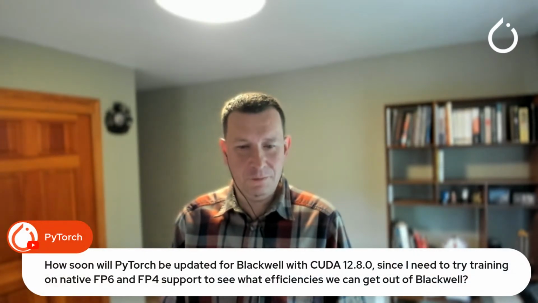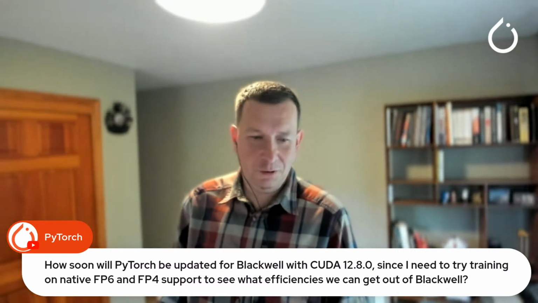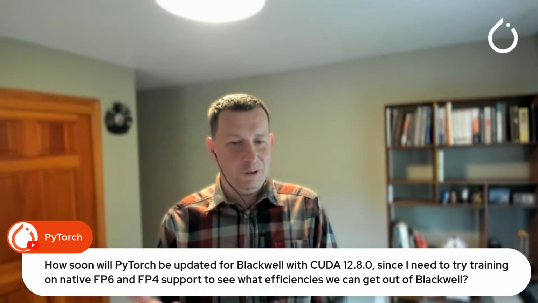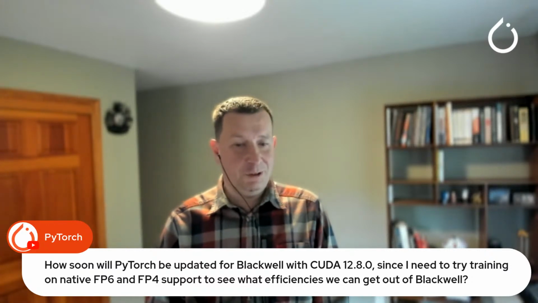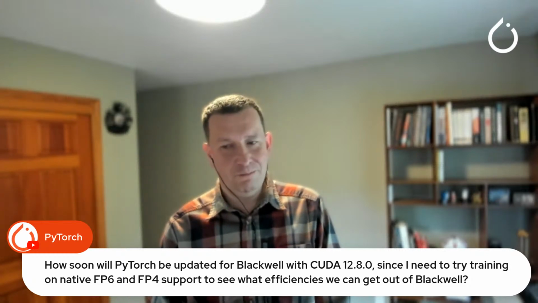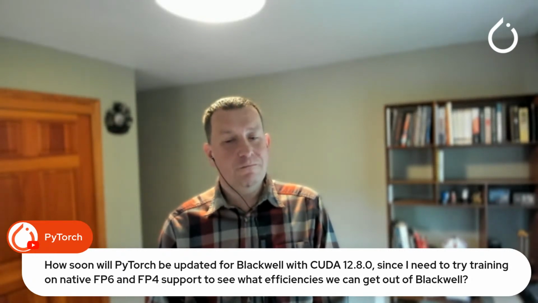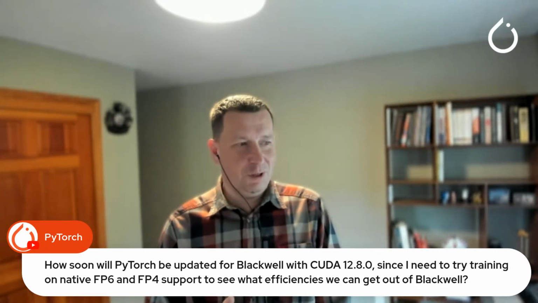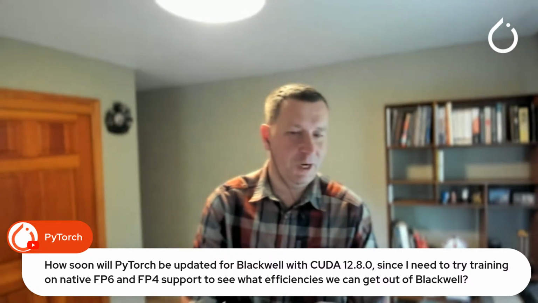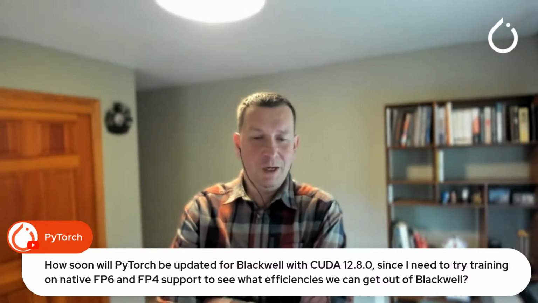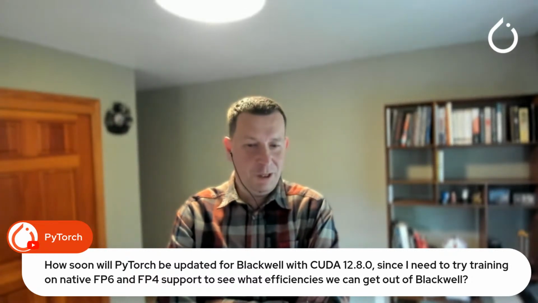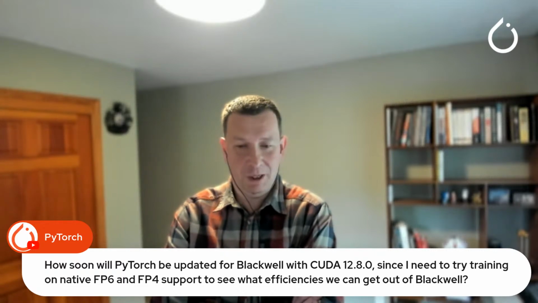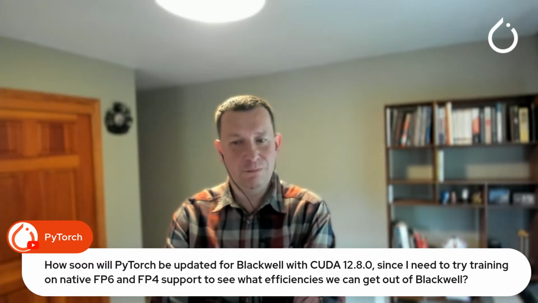How soon will PyTorch be updated for Blackwell with CUDA 12.8 support, as I need to train on FP6 and FP4 support, and we have efficiency to get out of Blackwell? First of all, Eli Riegas, who is an engineering manager at Meta, already answered it partially on X. We do have an issue about enabling FP6 and FP4. I don't remember the issue number offhand, but you can go and check for it. We do plan to add some support in 12.7. As for CUDA 12.8 support, we already have a nightly binary, so please check out PyTorch nightlies. And if something doesn't work, please report an issue.